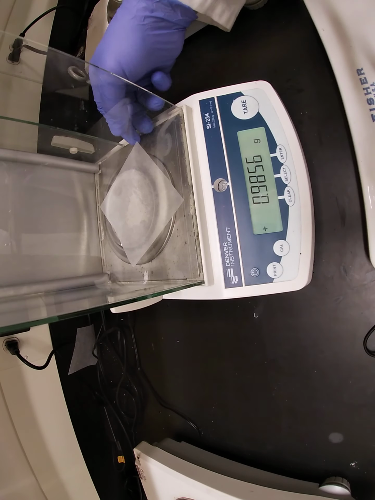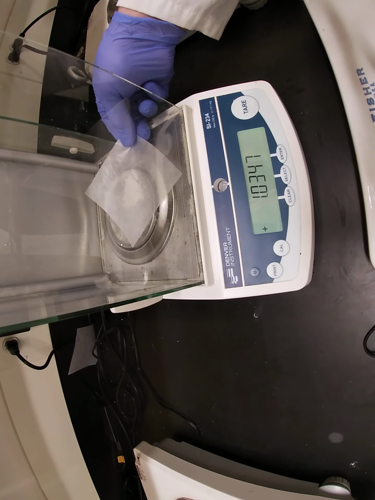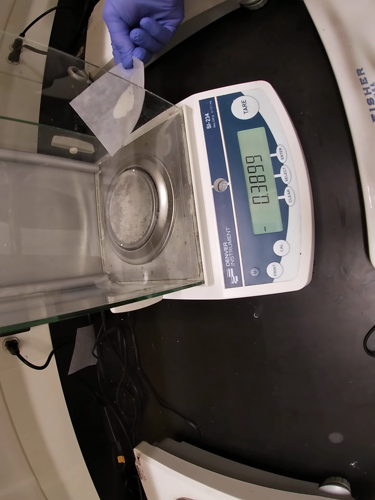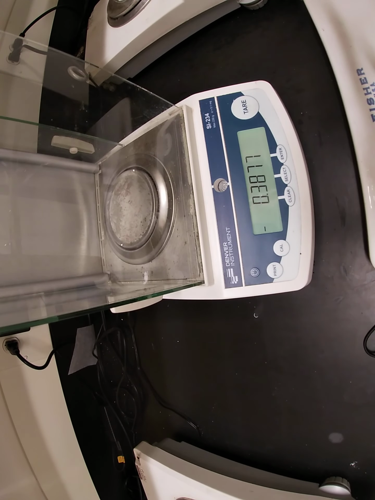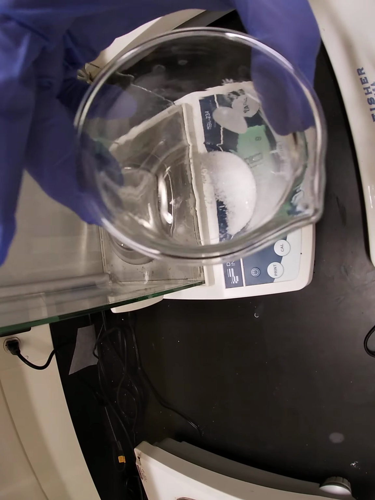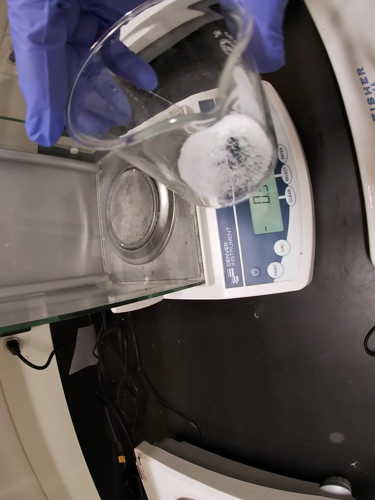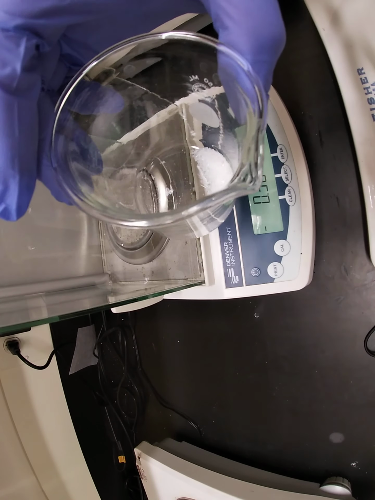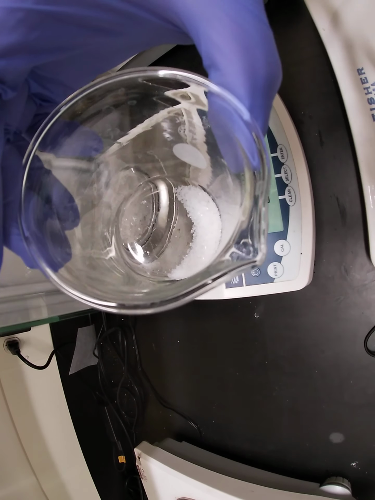And we're going to dump that one carefully, hopefully, into our beaker and make our mixture. So shaking that around just so you can see what it looks like before we do anything else to it. There is our mixture.